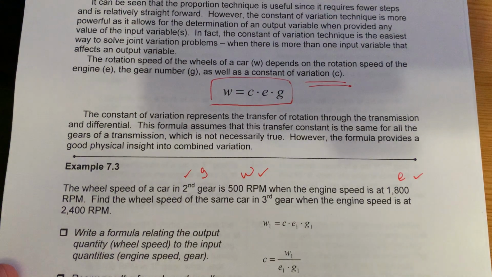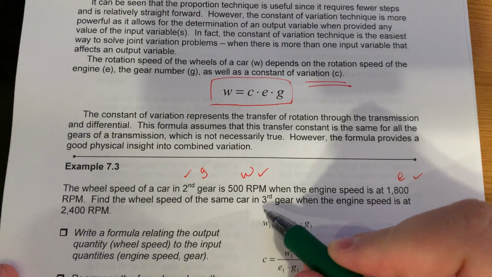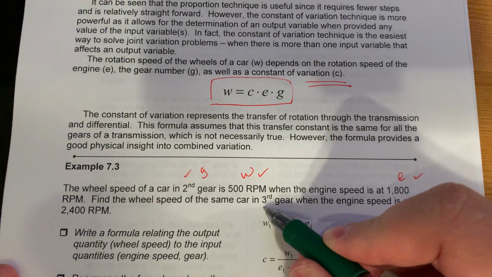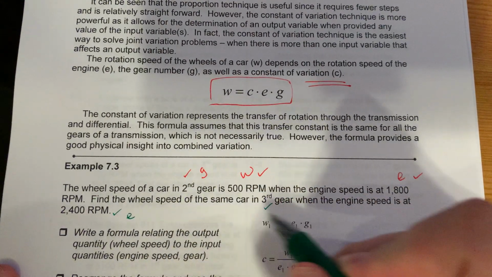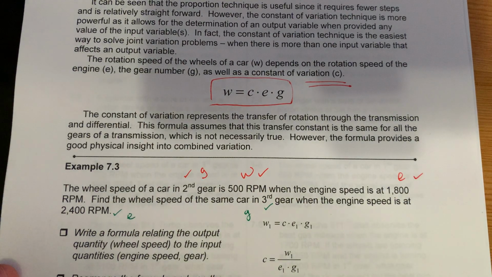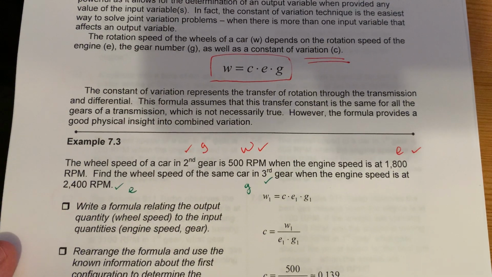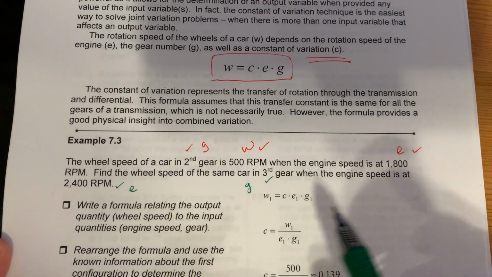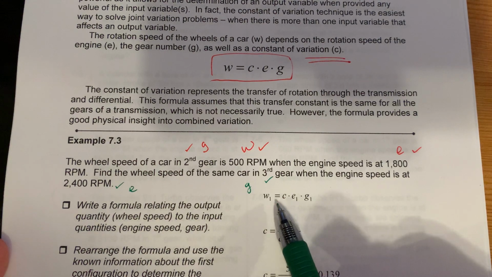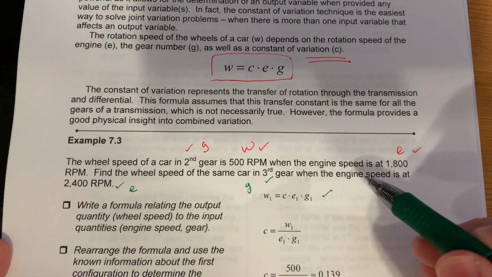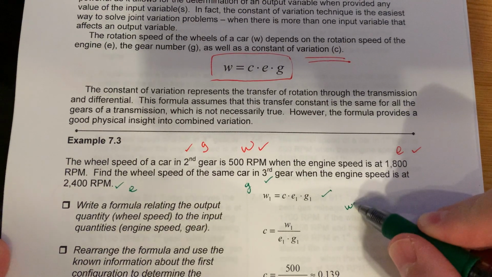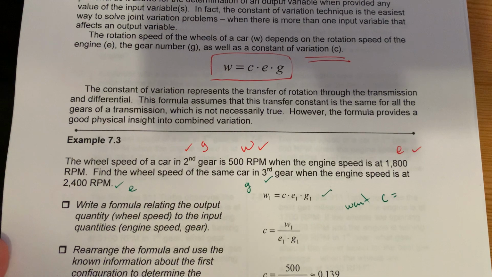So what they're asking us to do is find the wheel speed of the same car when you're in third gear and the engine speed is 2400, right? So that's the change up. There are a couple of different ways we can approach this. Our initial formula, right? The wheel speed is going to be the constant times the engine times the gear. So this is all for situation number 1. What we want is the constant, right?